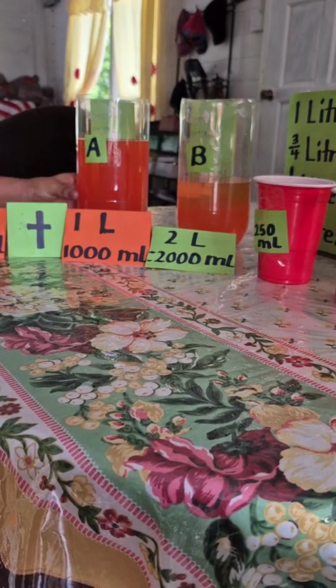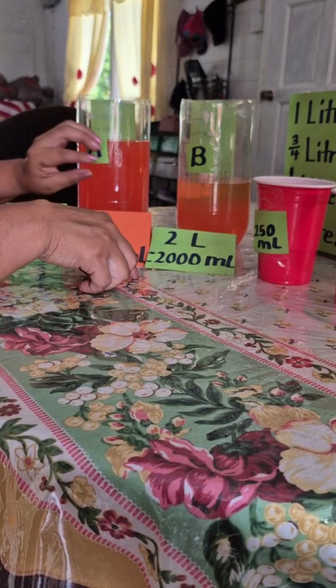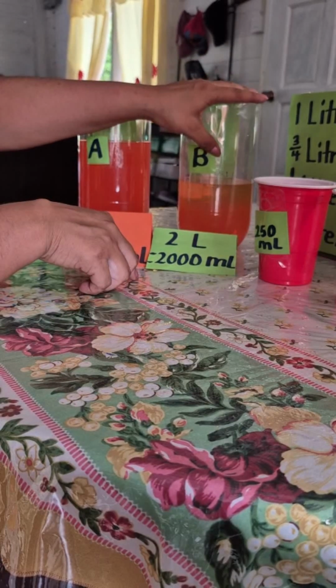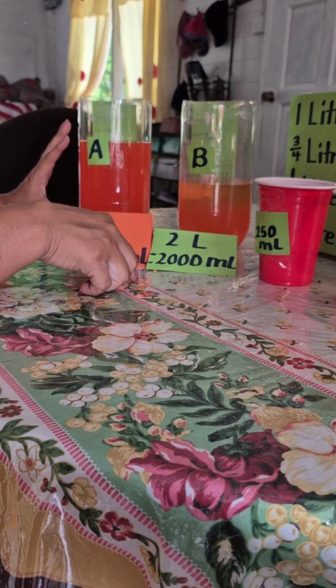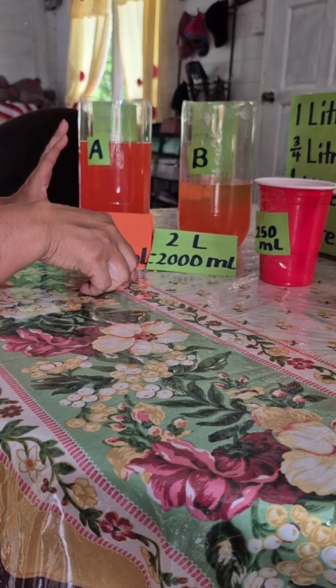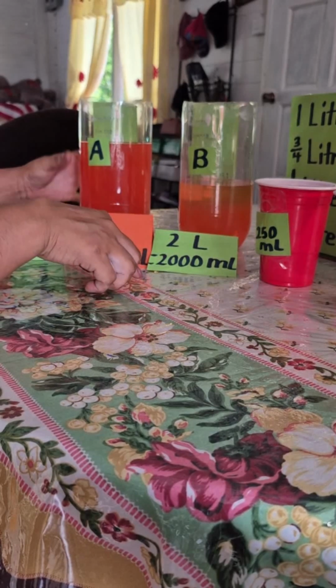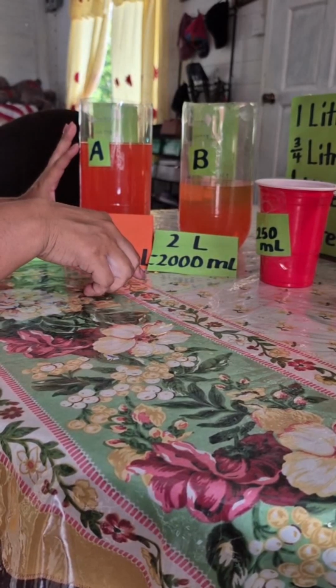Now, I have here 2 containers, one labeled A and the other container labeled B. Now I will ask them to look at the container carefully, to look at the liquid inside of the container, and I will ask them which container holds the most amount of water.